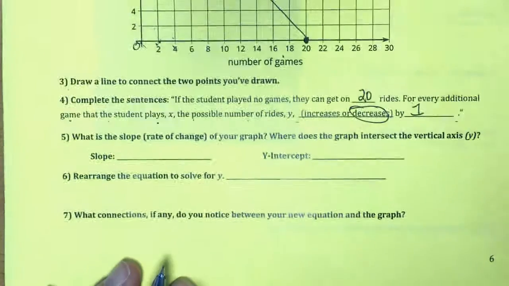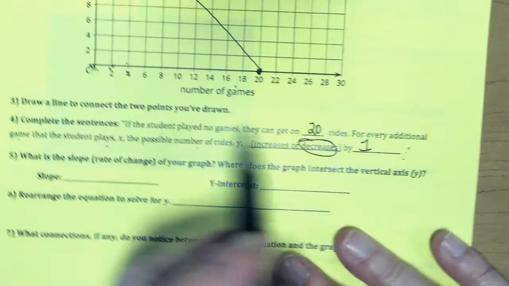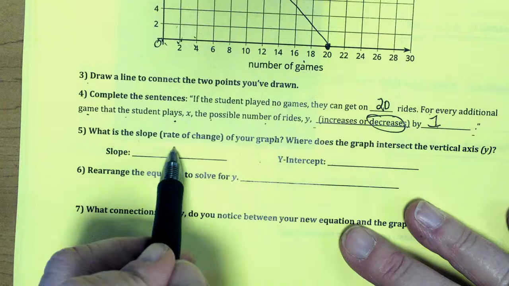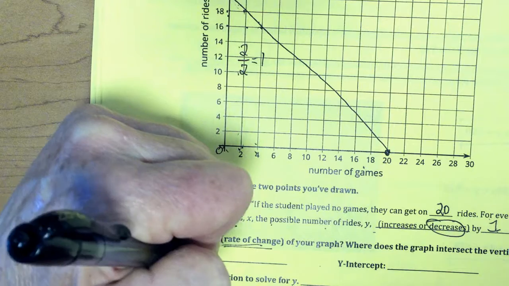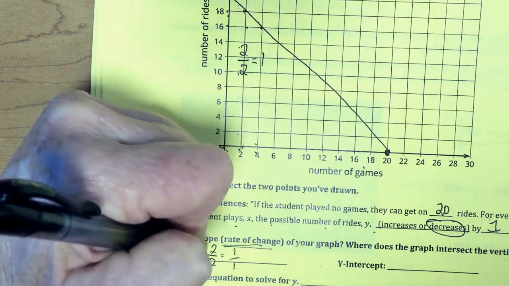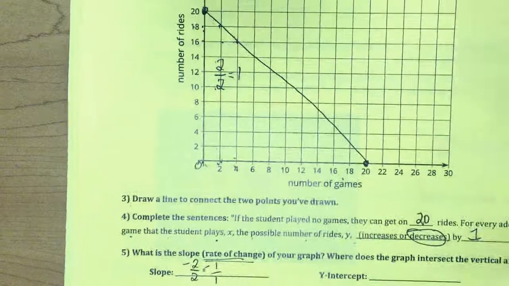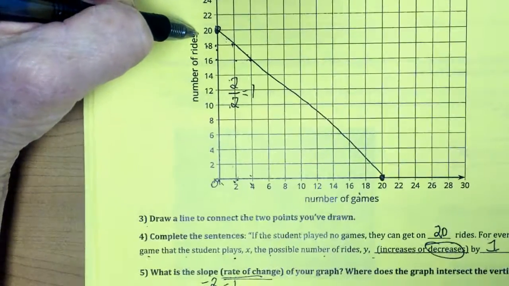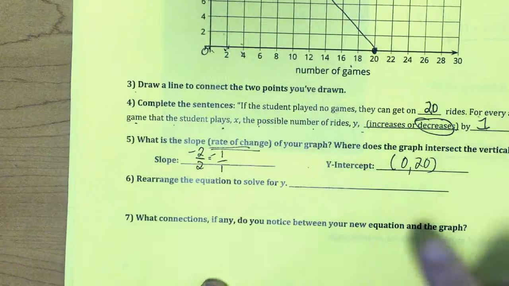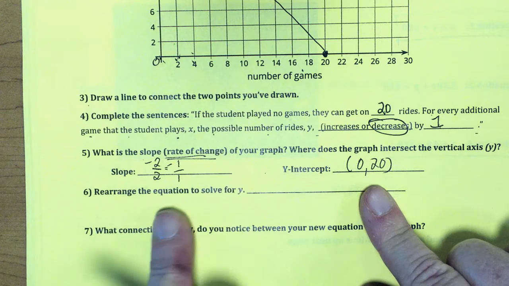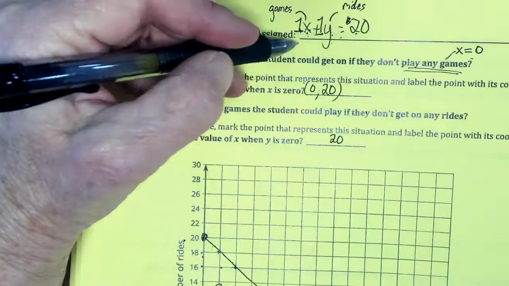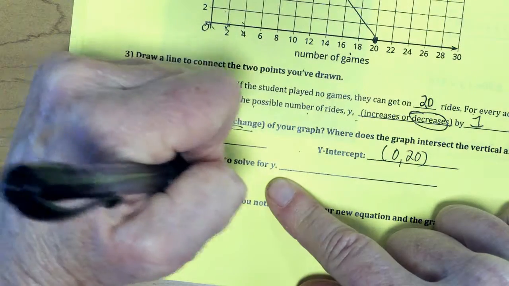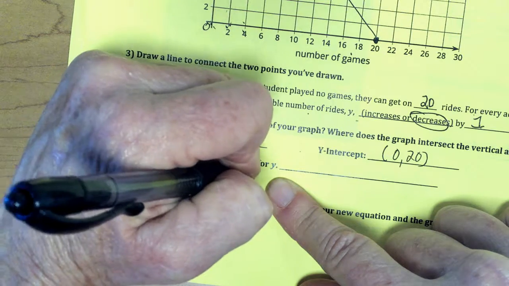Okay, so now, if it's decreasing by 1, I can figure out the rate of change. We just did that. 2 over 2 is equal to 1 over 1, and remember it's negative. Okay, so now take a look up here. Here's my y-intercept. I got it right there when x is 0. Y is 20. Okay, I get this. So I can rearrange the equation to solve for y. Well, what equation am I solving? Right up here, x plus y equals 20.